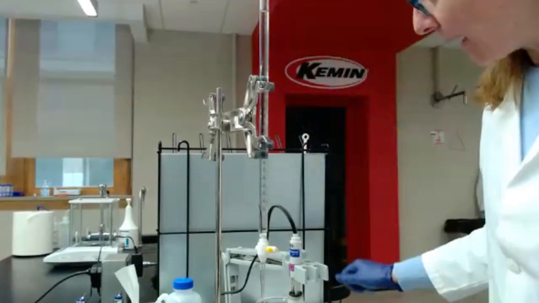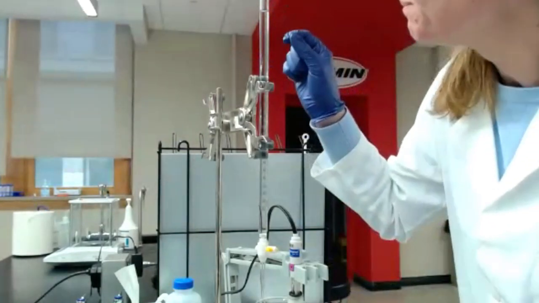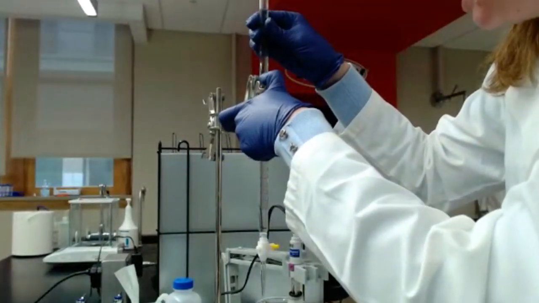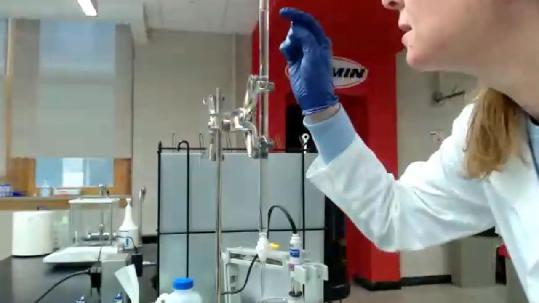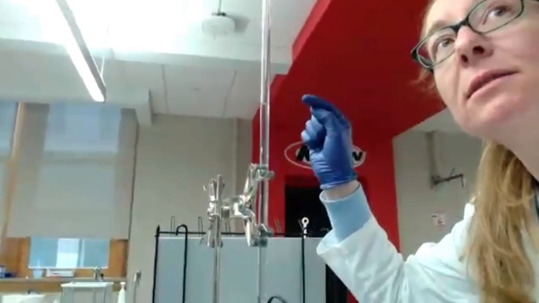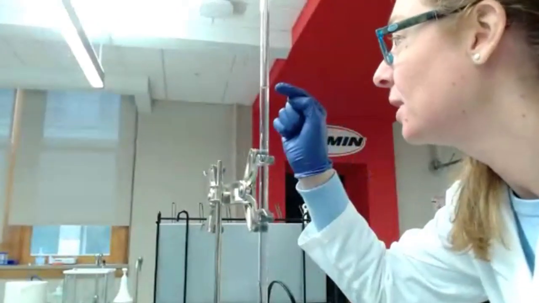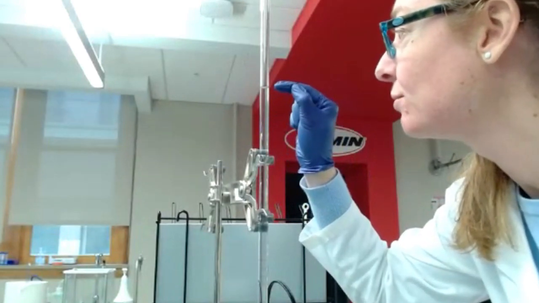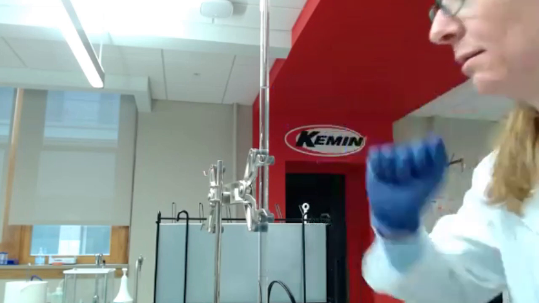Here, I make sure the graduation is easy to look at, and I look at the same level. My eyes are right in front of the line. I'm looking at the bottom of the meniscus, and I have 24.1.